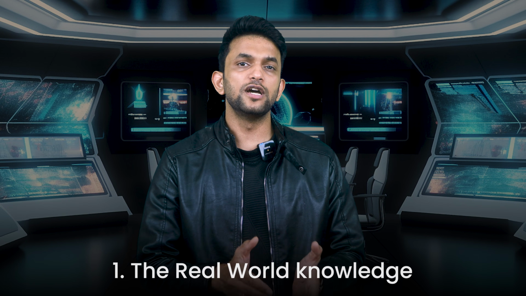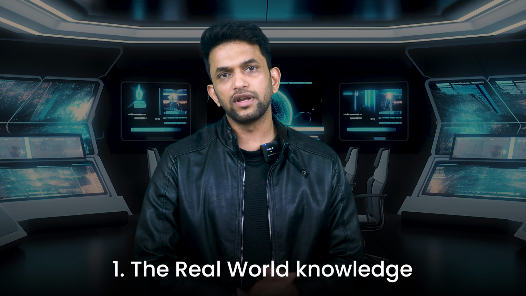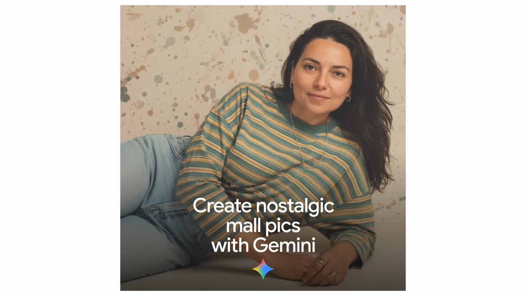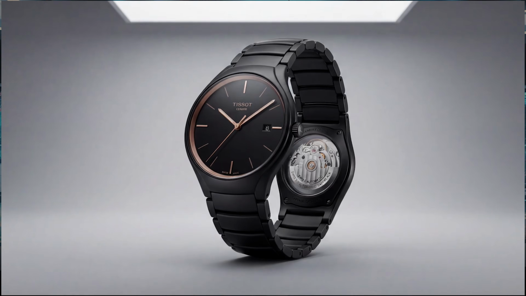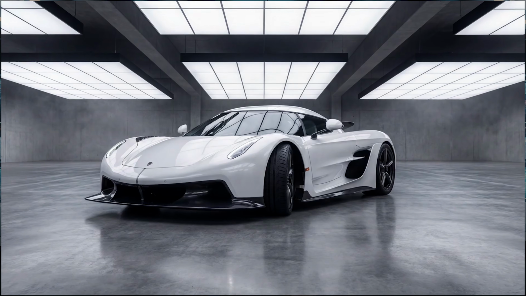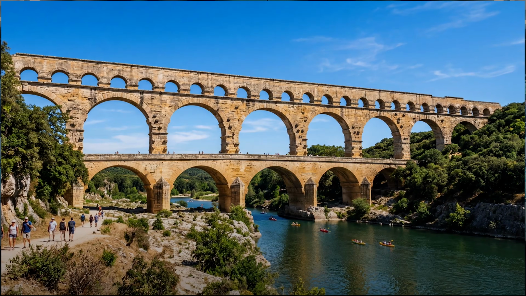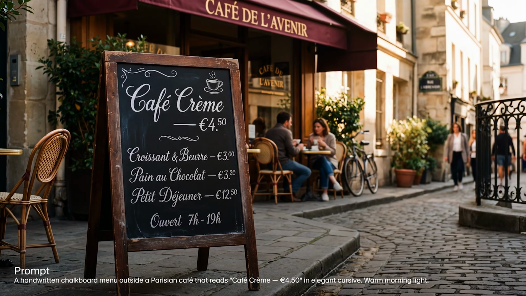Number 1, the real world knowledge. This is a big one, guys. Nano 2 isn't just generating images from patterns it learned during training, but it also pulls real-time information from the web. Basically actual images, facts, current events to make your render more accurate. Ask it to generate a specific landmark, a real product or a historical figure. It knows what those things actually look like right now. It can even build infographics and data visualizations from real data.